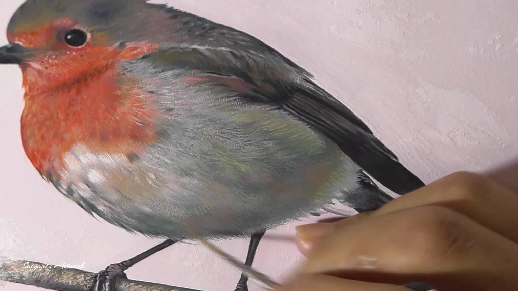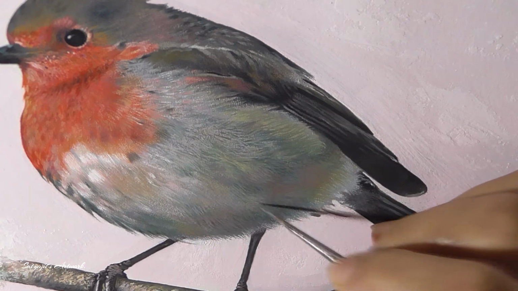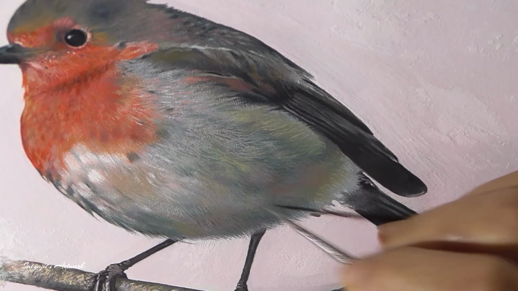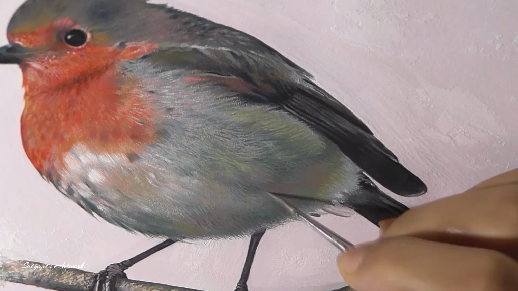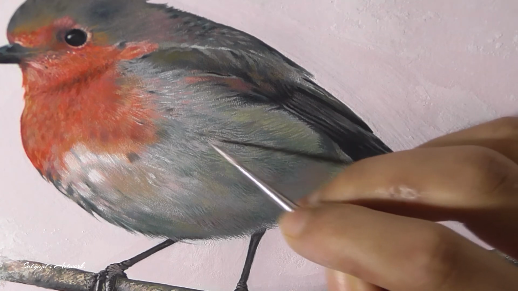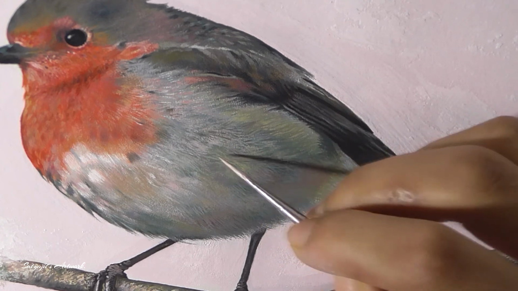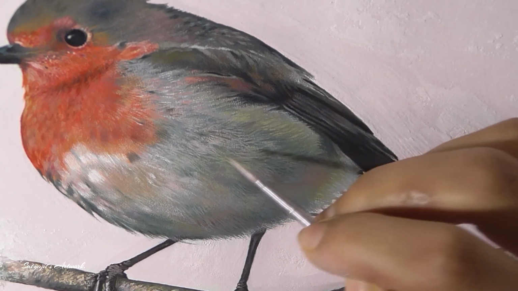You can also see that I am using a lot of colors in the fur, which may look crazy, but it is the thing which will make your painting look more real, because in reality the fur is not only of one color, and apart from that there are many reflected colors as well, so keeping a good look at your reference while painting is very important.